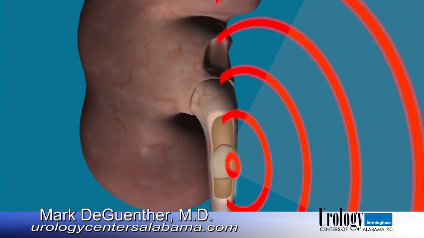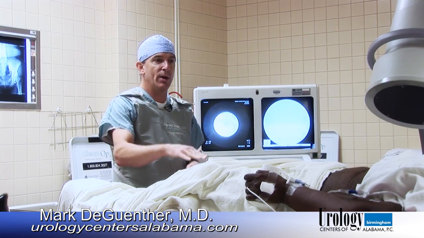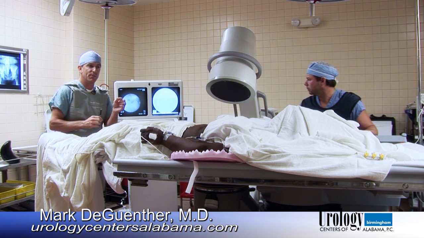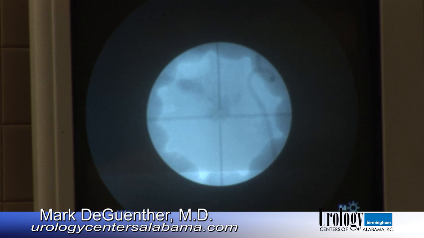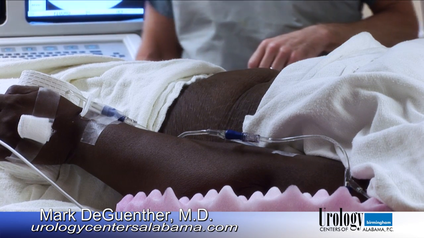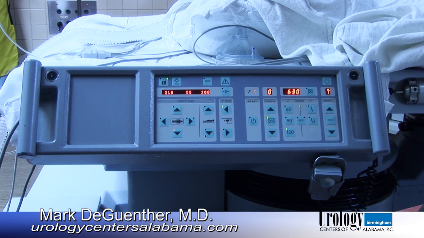The patient is laying on a table that moves up and down, back and forth, and then we adjust it in 3 dimensions to where the very tip of that cone is centered on the stone. What we see here, using real-time X-ray imaging called fluoroscopy, we are centering the crosshairs on this stone in the lower part of the kidney. And once we're satisfied that we have everything set up with the stone in the proper position, we will then begin creating the shock waves.